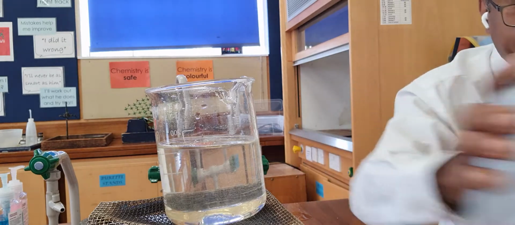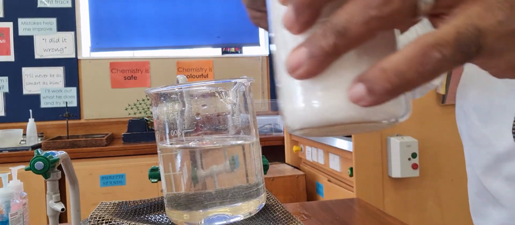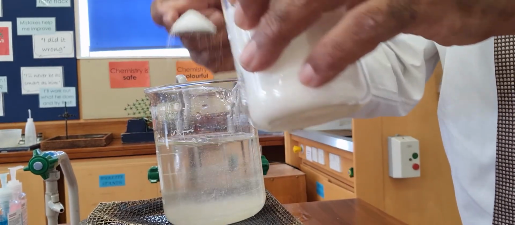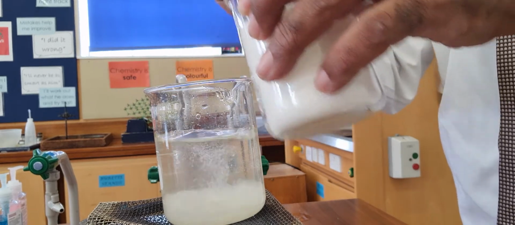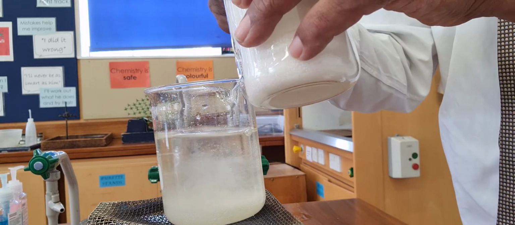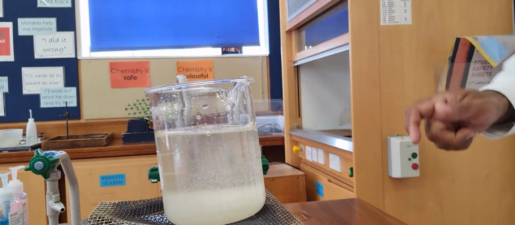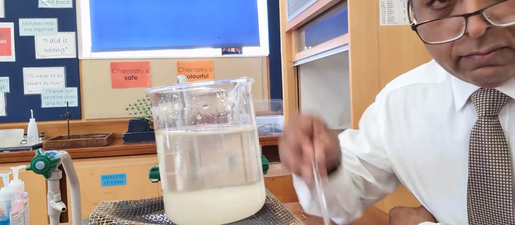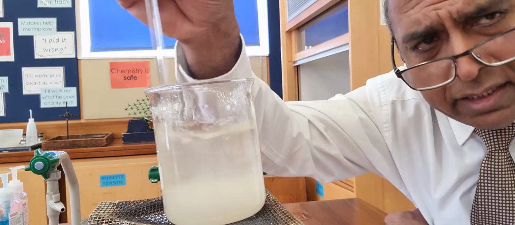Now, let's try and go berserk. Let's get more sugar and go for 13, 14, 15, 16, 17, 18, 19, 20. 20 spoonfuls of sugar. And let's see if 20 spoonfuls of sugar dissolve. Now this is going to take a little bit of time.